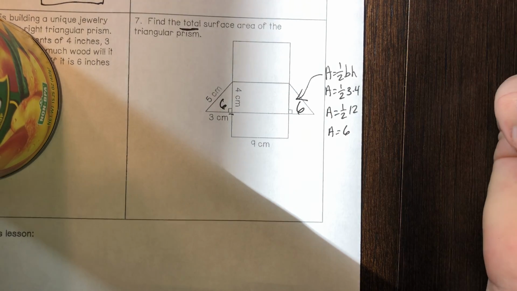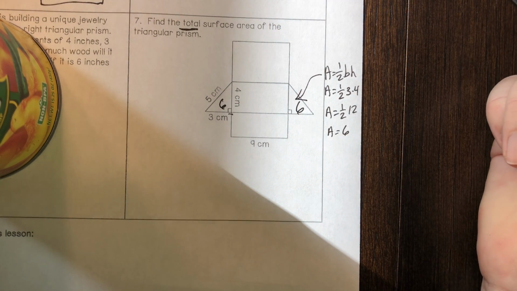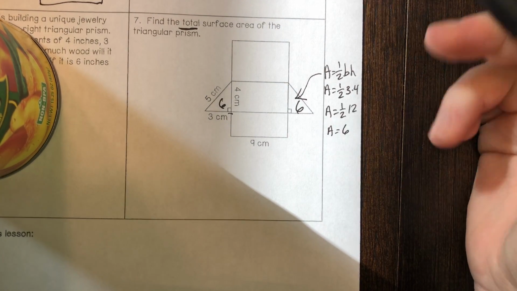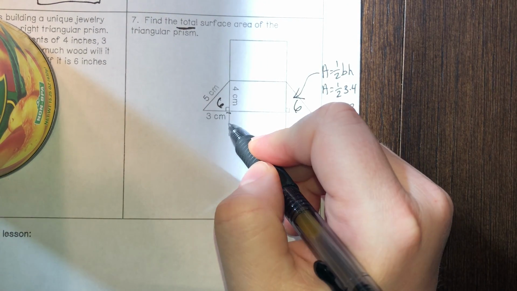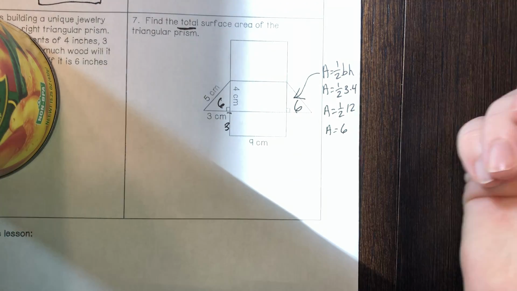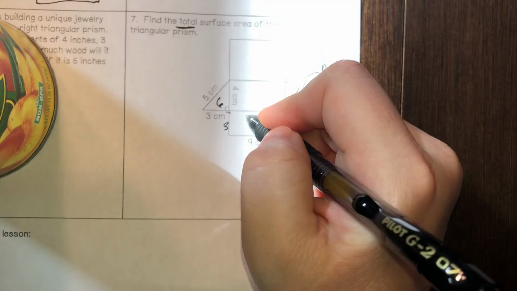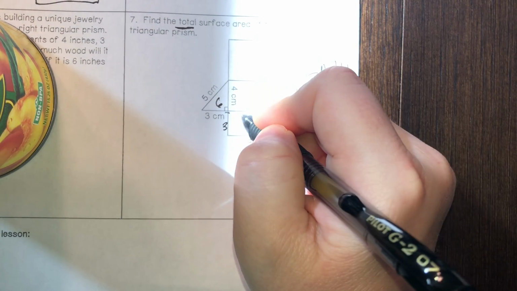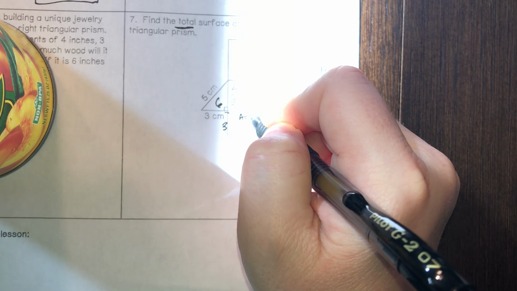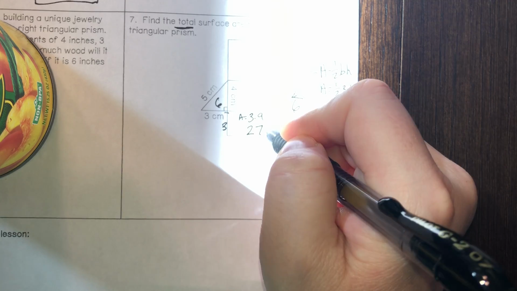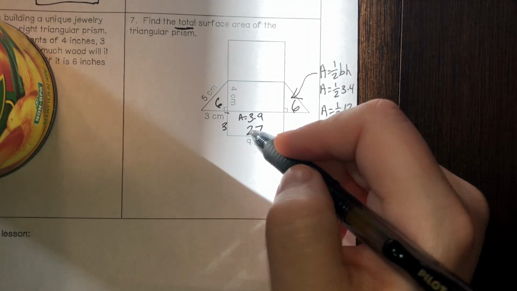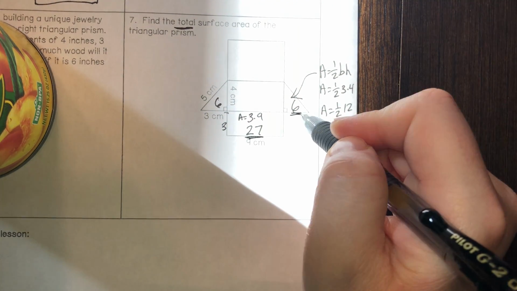Now the rectangles, they are not the same. They're not congruent like they were in our example. This one we can look at, if I were to cut and fold, this 3 would line up with this side, so that means that's also 3. So this rectangle here is a 3 by 9. So 3 times 9 is 27. So this one's 27. So we got 27, 6, 6.